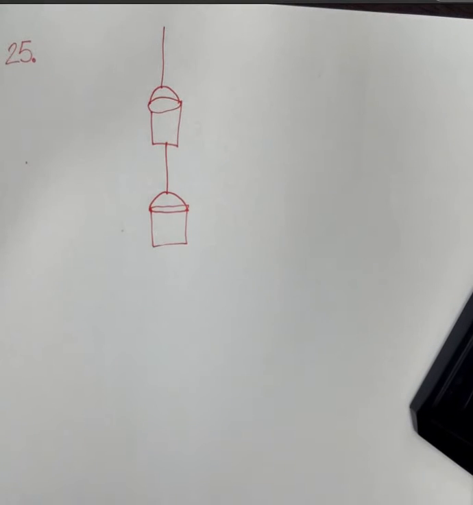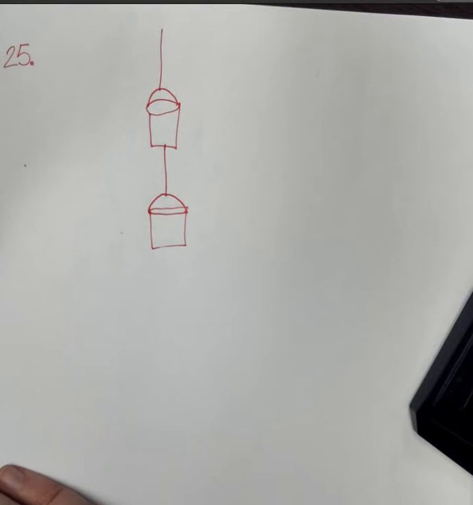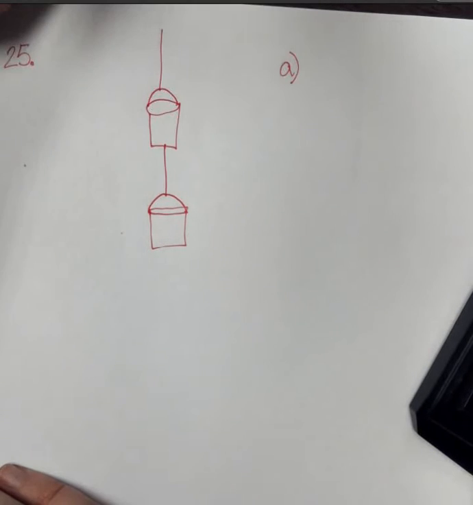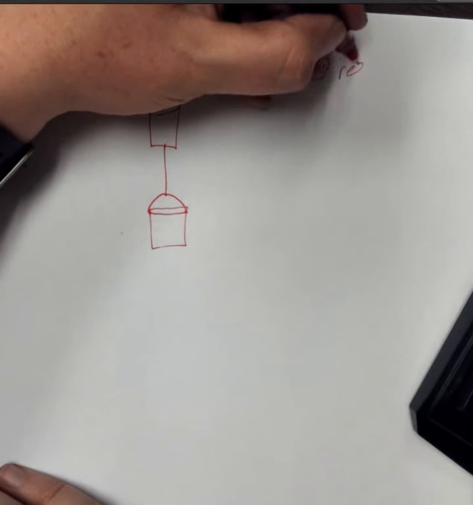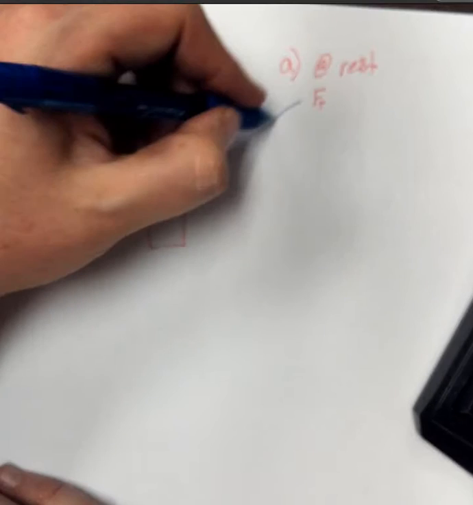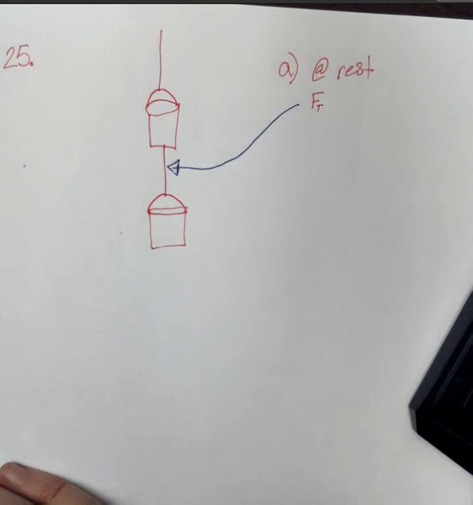Your last problem setup for tonight is two buckets hanging by a massless cord from one another, from another 3.2 kilogram paint bucket. And it's also hanging by a massless cord as shown in figure 4.4. So we have two situations to solve for. In version A, if the buckets are at rest, we want to find the tension Ft for this cord in between them.